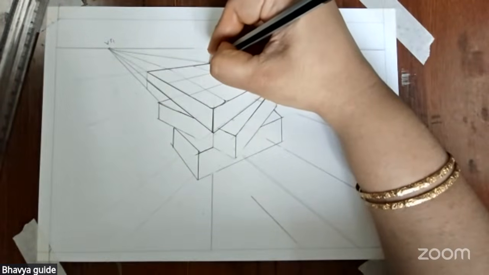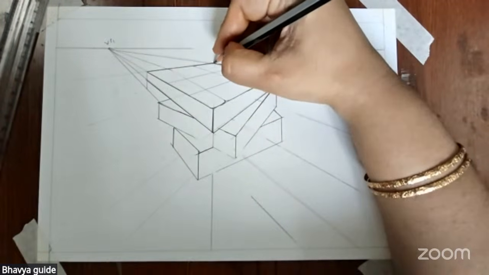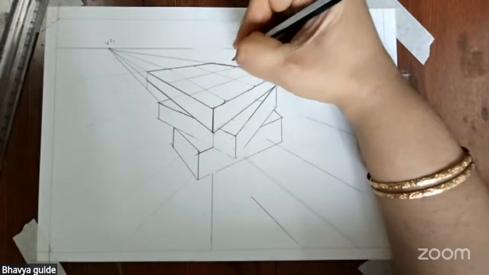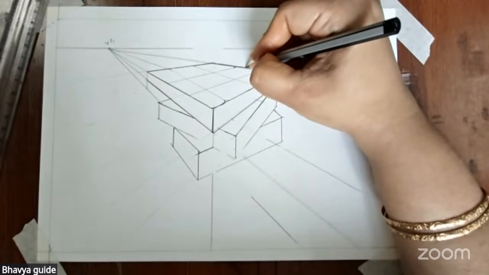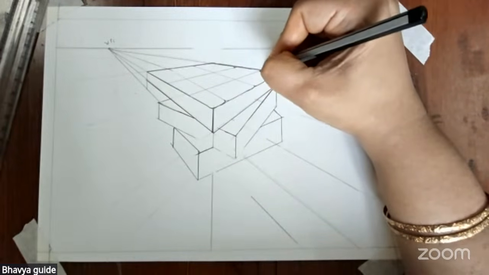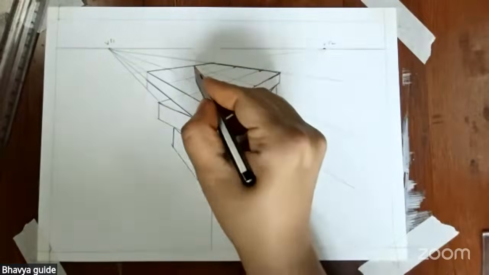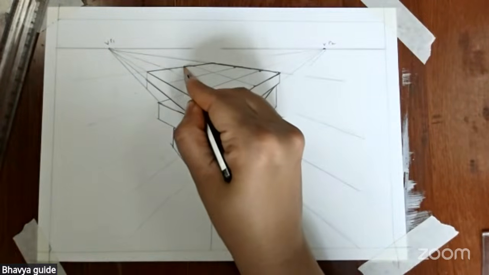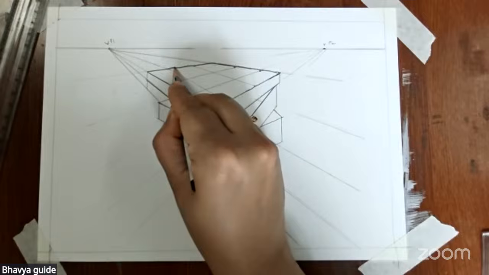Now we are starting darker values, darker lines, like this, with the same HB pencil.